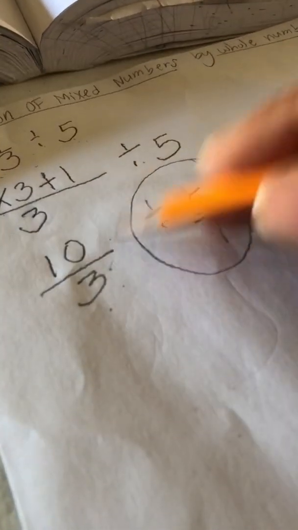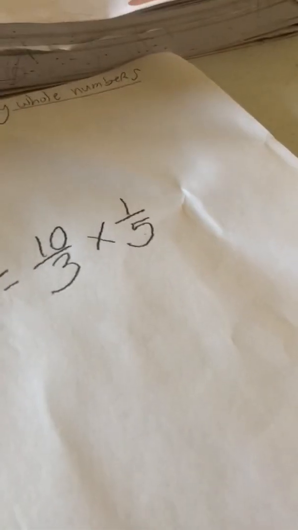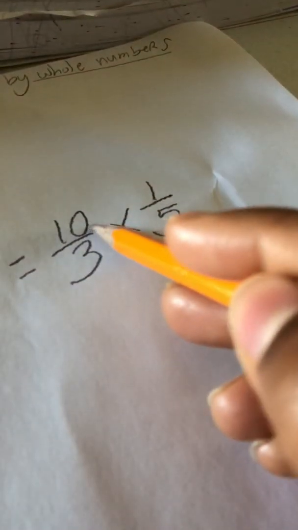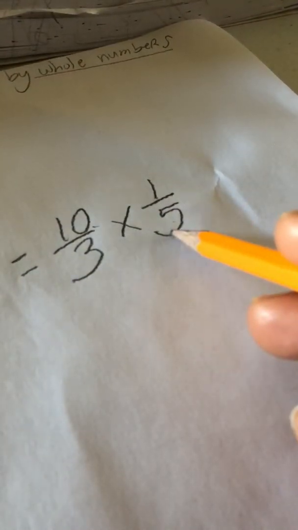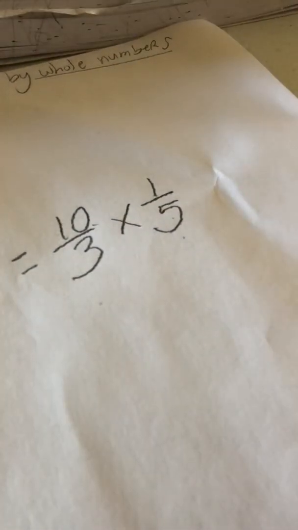So we bring this over, say 10 over 3, we keep that the same, and we say multiply, and we bring the 1 for the numerator and the 5 for the denominator. So you see how we switched it? So now this is where we simplify. So we look at the numbers on either side, like from here and here and from here and here. We got to figure out how to make it smaller.